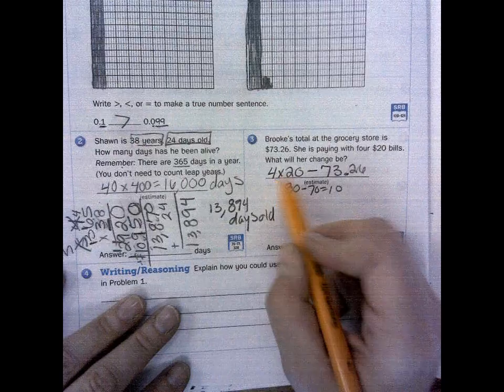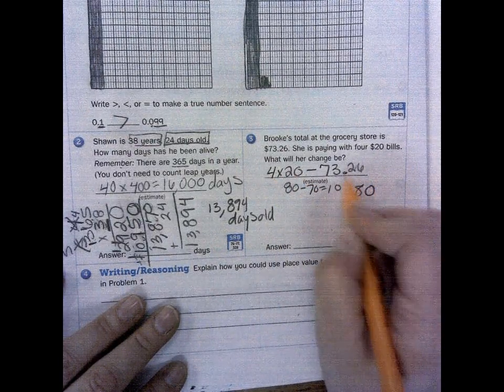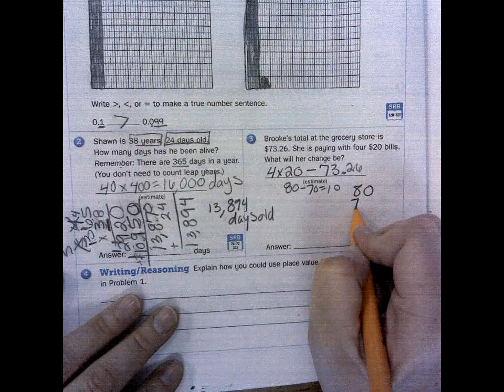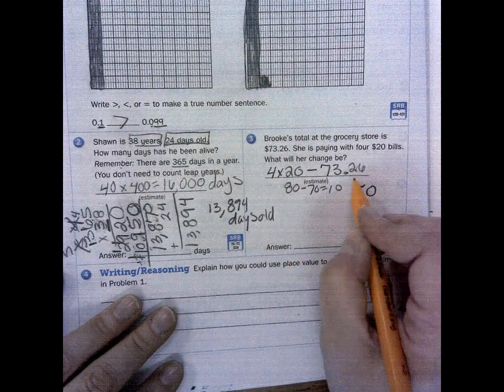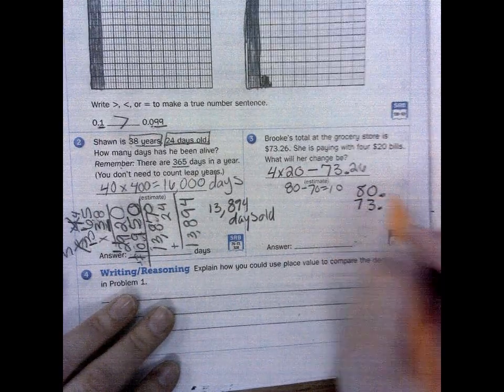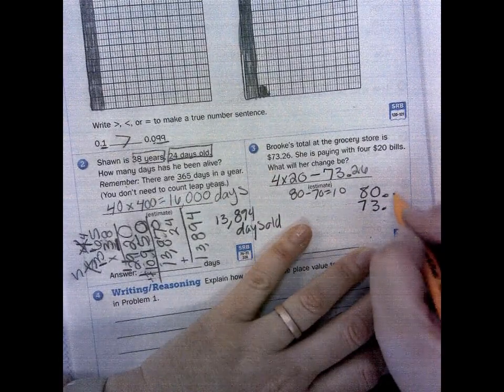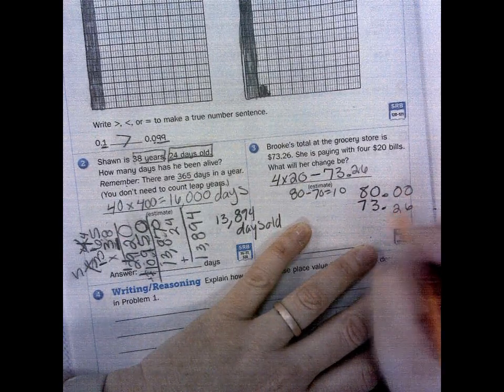What is 4 times 8? Well, it's 80. And now we're going to subtract. We want to line up our place values. This 7 is in the tens place, so I want to line it up under the 8. This 3 is in the ones place, so I want to line it up. Remember, every whole number has an imaginary decimal behind it. These are zeros here, and then 26.